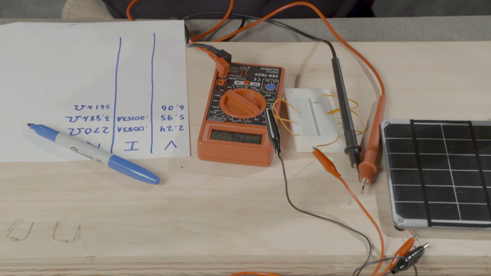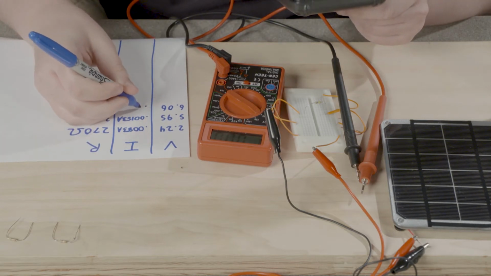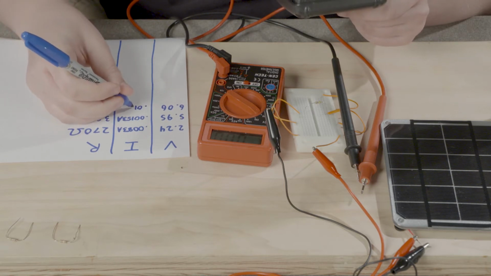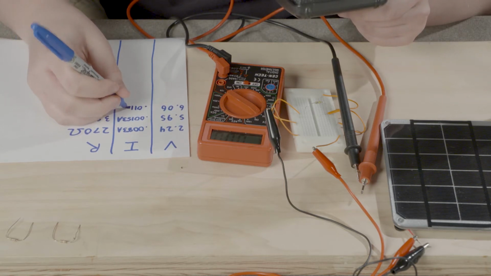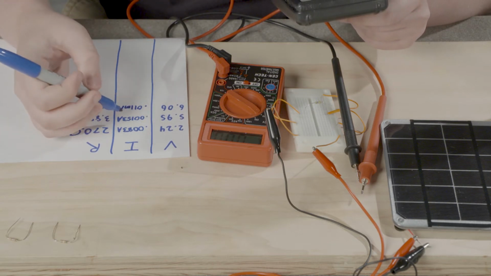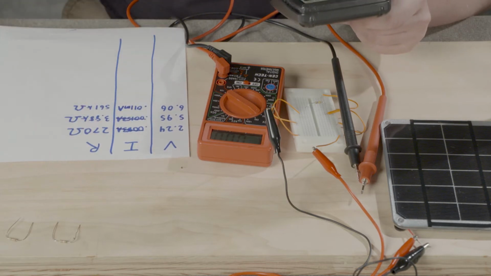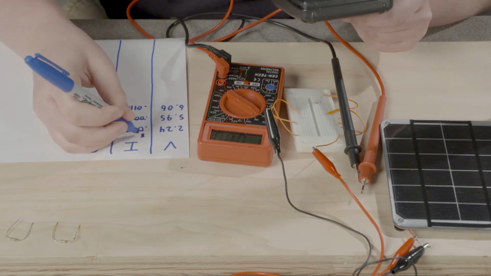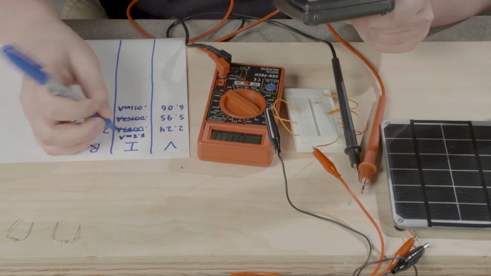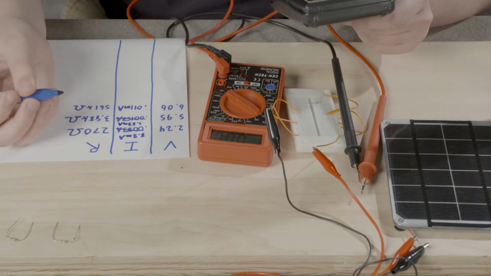We get, okay, jeez, this is 0.01 milliamps, this one. So let's change this to milliamps so it's a little easier. 8.3 milliamps. This one's 1.53 milliamps.